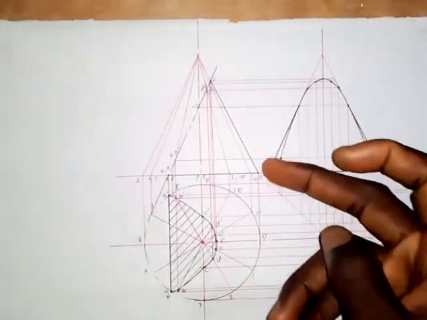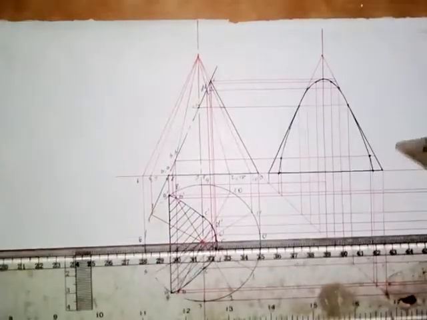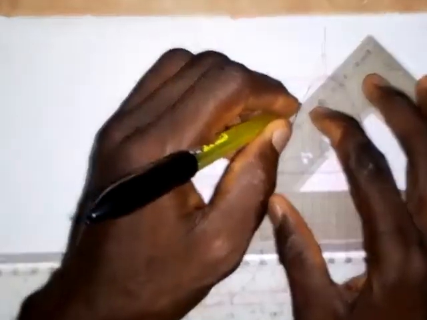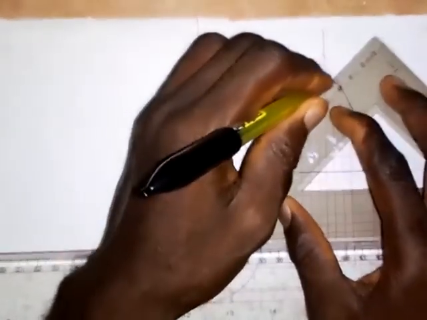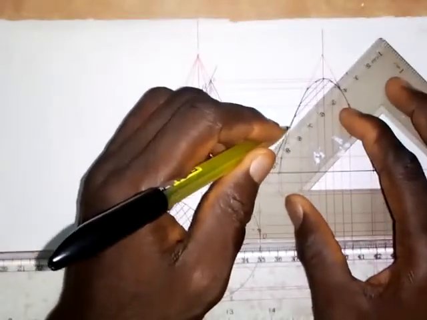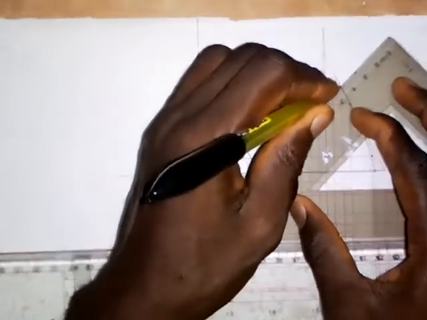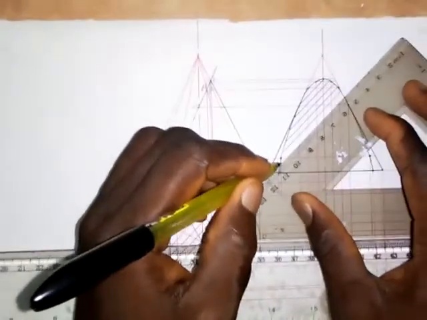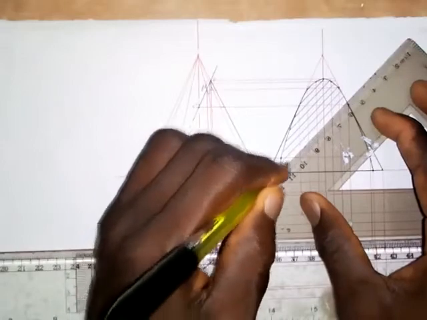Okay, then I'm going to arch this surface. This will not be part of it. This will not be part of it. It's only this surface that I will arch. So with my 45-degree set square, I will arch the surface. So this is it. Only the cut surface, because it will look rough if it happens to be a solid object. So that's the purpose of arching it, to show that that surface is a raw surface.